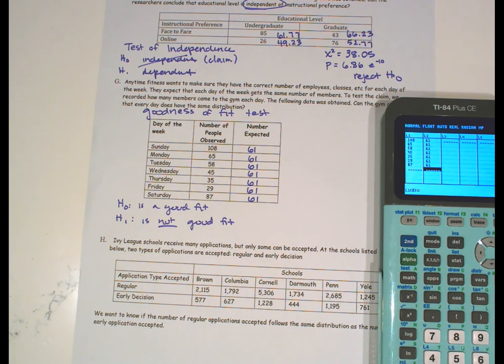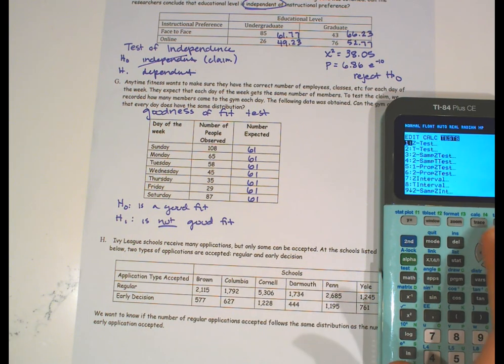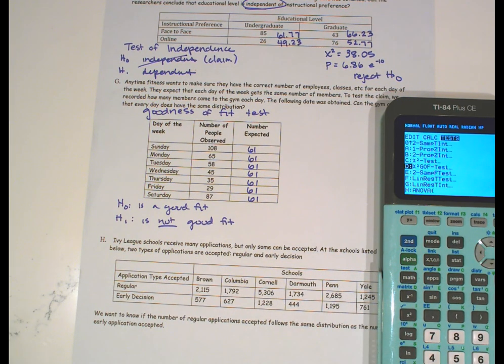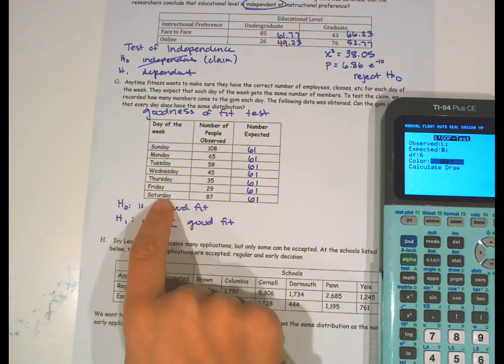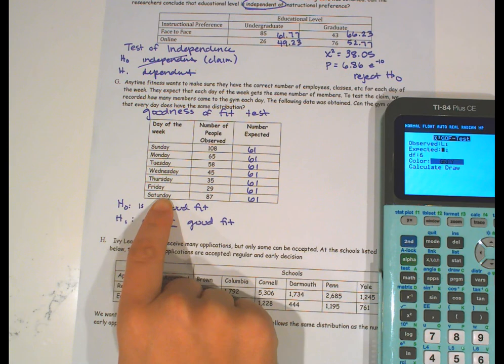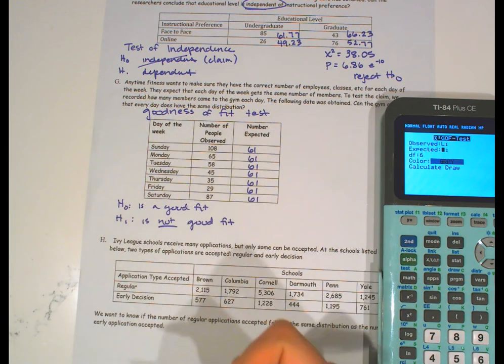Once we have that data in our lists, we go over to our test, and we're running a goodness of fit test. List 1 is our observed values, list 2 is our expected values. Our degrees of freedom is 6, right? We have 7 categories minus 1, so that makes 6. We hit calculate.